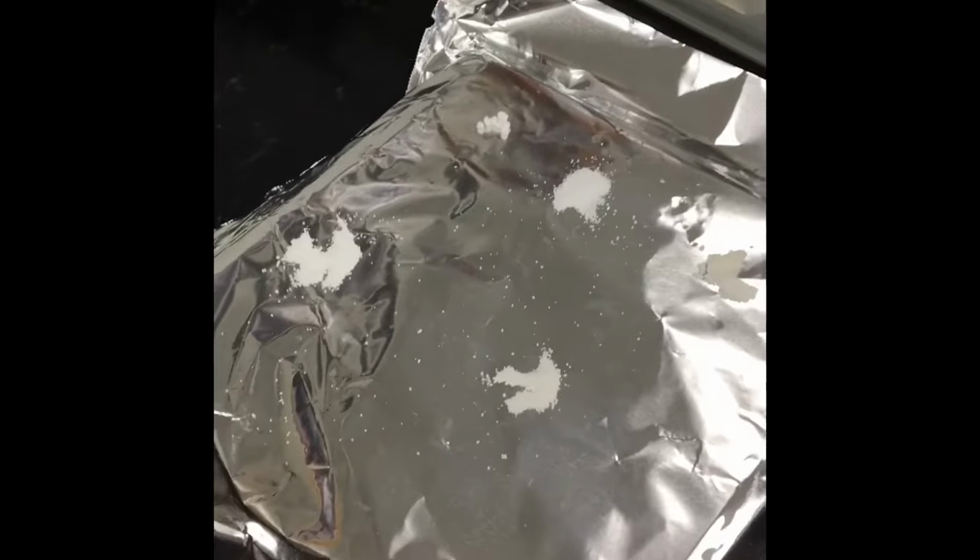And then next we have sodium chloride, which is just good old table salt. Again, it's white, solid, and crystalline. And then the last substance we have is sucrose. Sucrose is just common sugar. So again, white, solid, and crystalline. So you're going to record those physical observations in your data sheet.